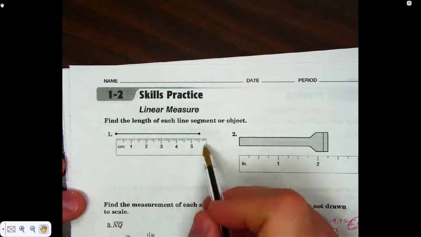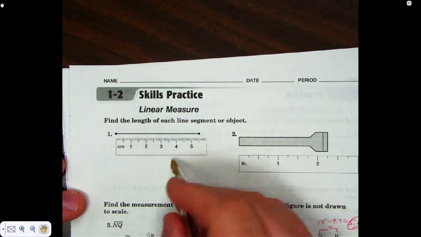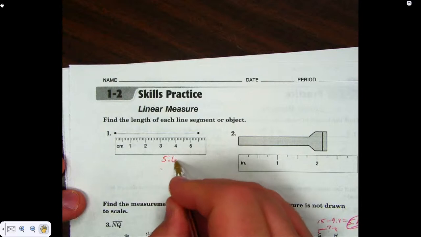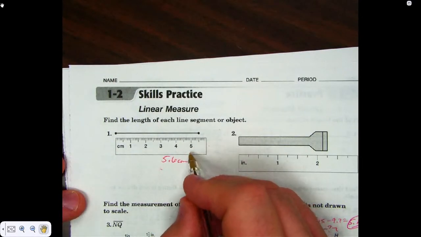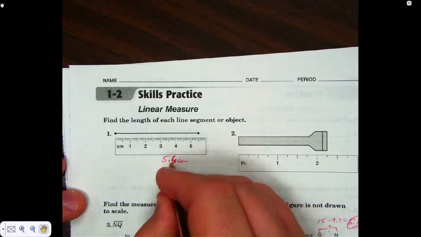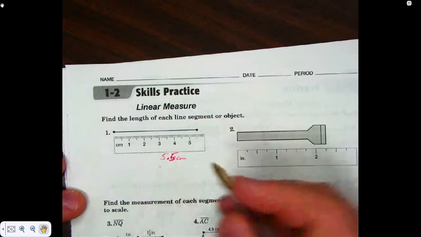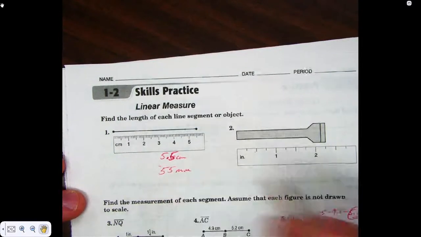Make sure you can write this in millimeters. This would be how many centimeters? It'd be 5.6 centimeters, correct? Would you guys say that? Or 5.5? Yeah, okay, we'll say 5.5. Or what would it be in millimeters? 55 millimeters, right?